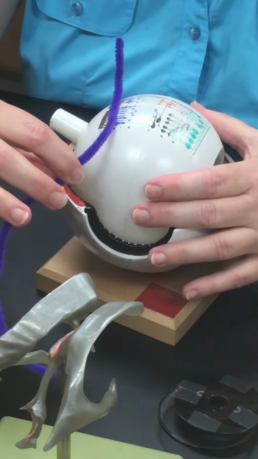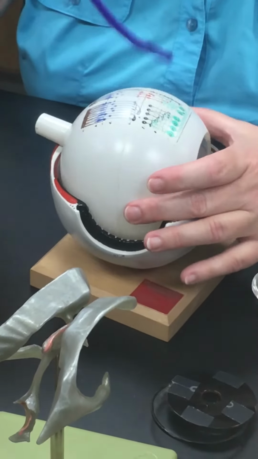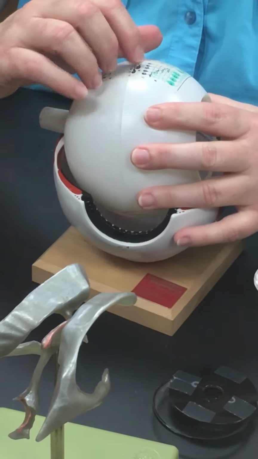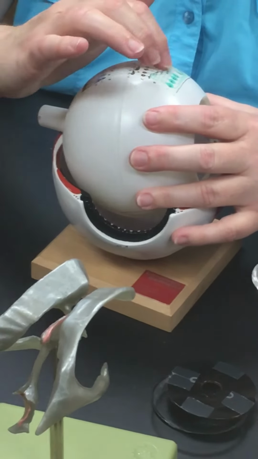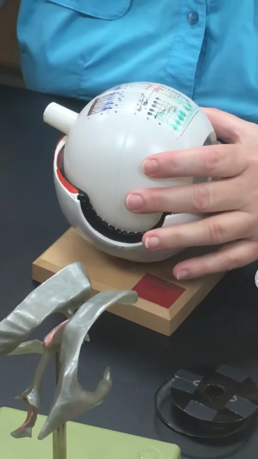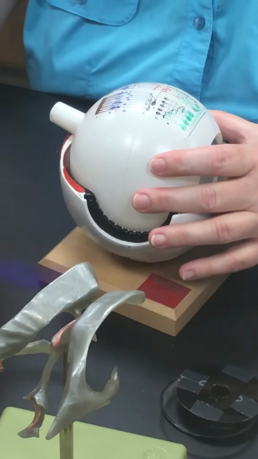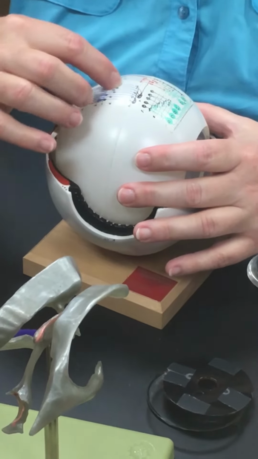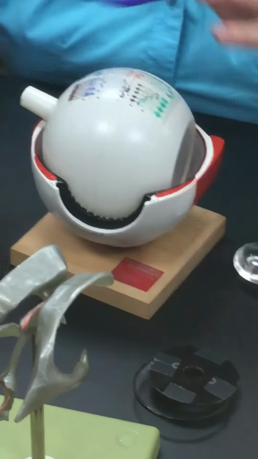So you have photoreceptors here, bipolar cells, ganglion cells. Then you've got these black cells that are connecting the ganglion cells. They're called amacrine cells. And the black ones connecting the rods and cones are called horizontal cells. But you want to make sure you know your layers.